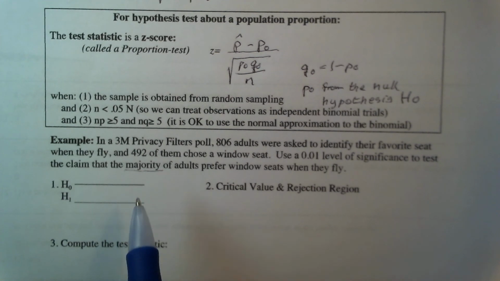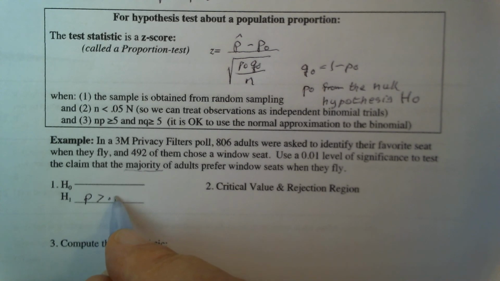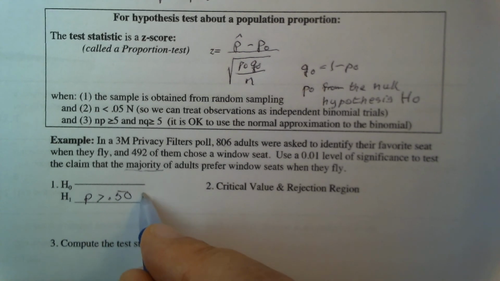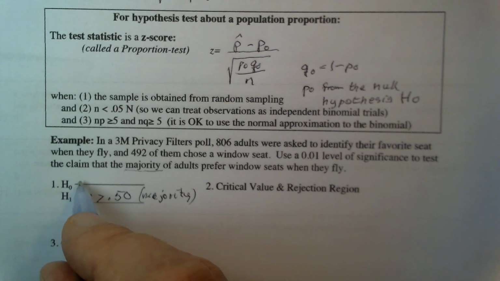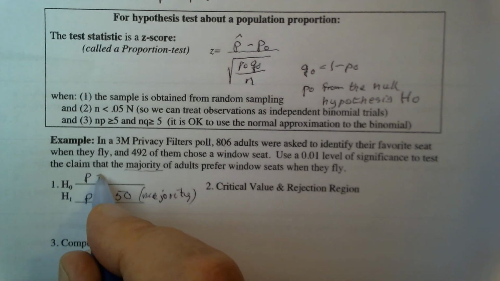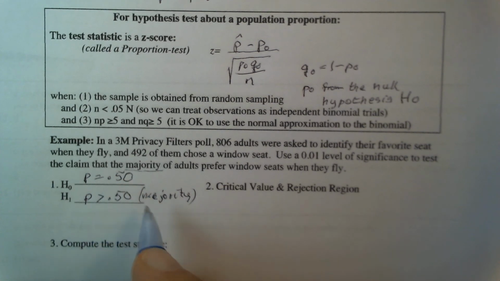More than 50%. So in other words, here it's easier to start with the alternative hypothesis, H1. That means p is greater than 0.50. That is the majority. So this tells us that the null hypothesis is p equals 0.50. So let's write down what we have here in terms of critical value and the rejection region.